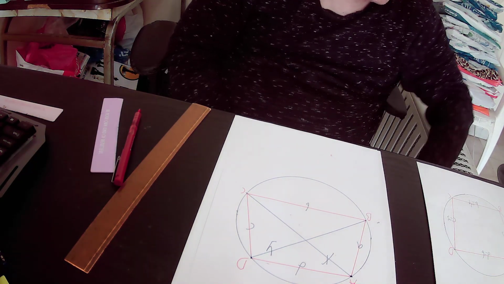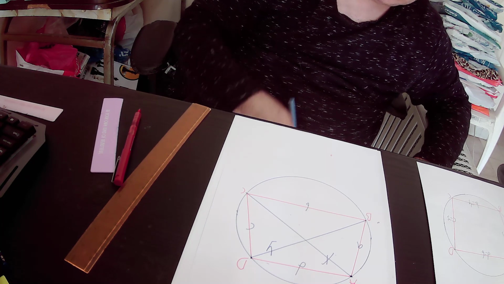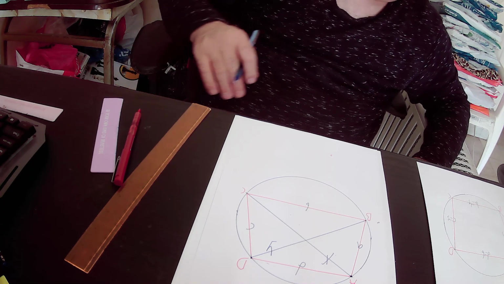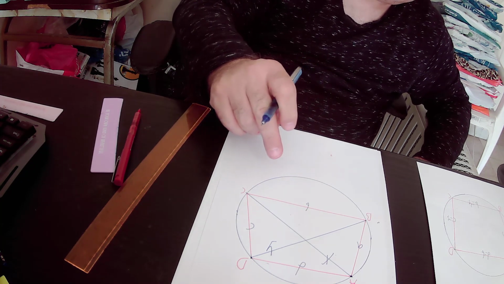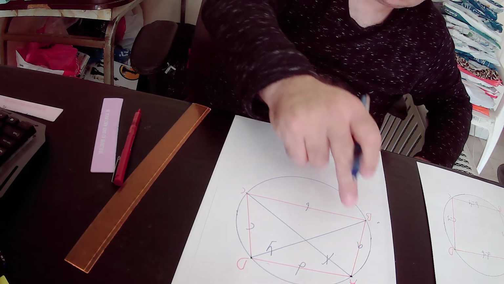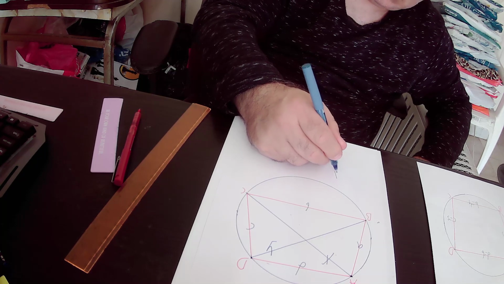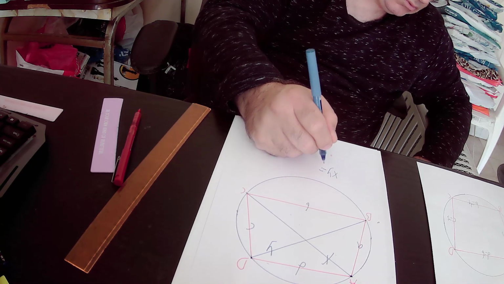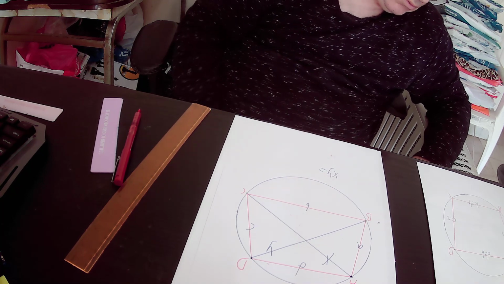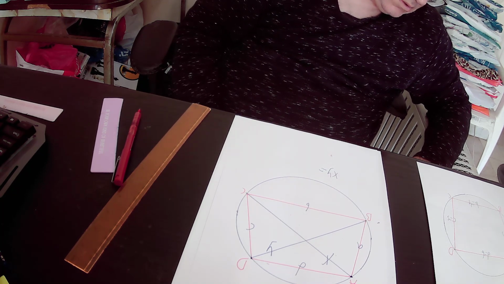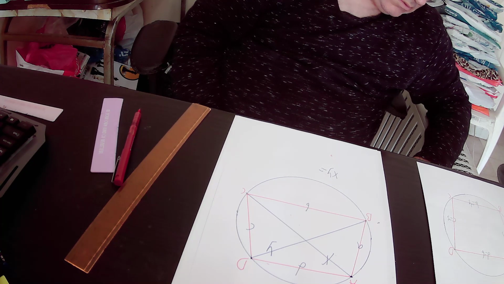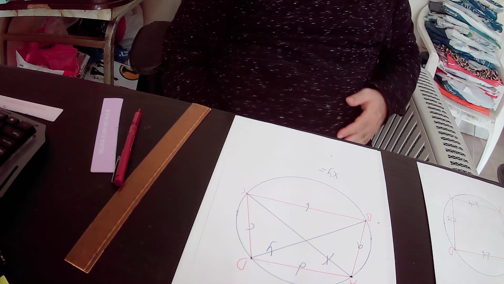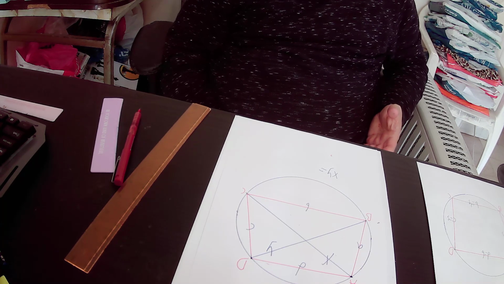So according to rule number 2, the product of quadrilateral ABCD's diagonals is X times Y, and X times Y equals, according to rule number 2, the sum of products of its opposite sides.